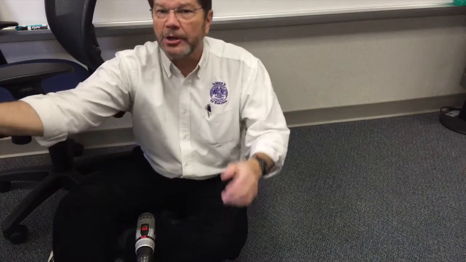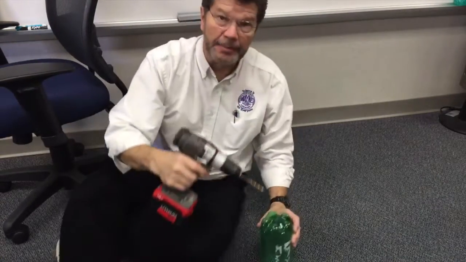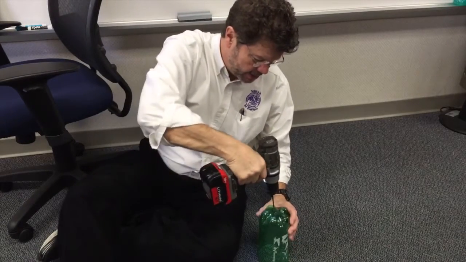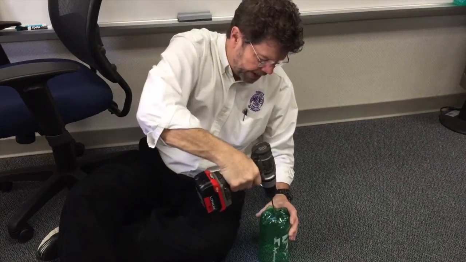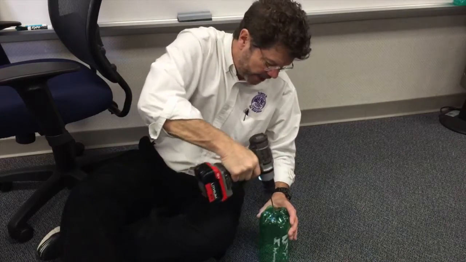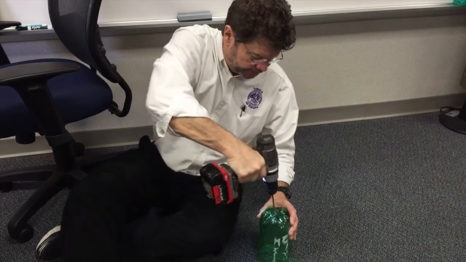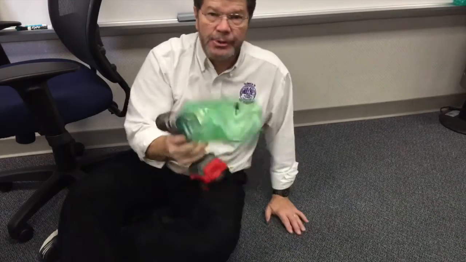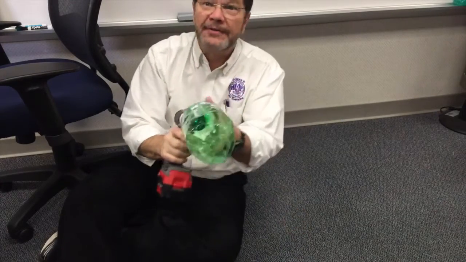Okay, so the next step is to put a hole in the bottom for the Terra. And so here's my first Terra. This is where the wick goes, so I'm going to use my drill and put this right to the bottom like this. And what this does is allows the wick to hang down. So I drilled a hole. It's ready for the next one.